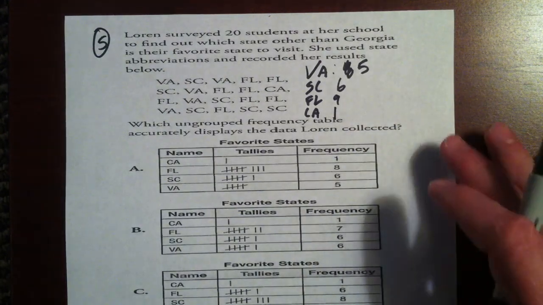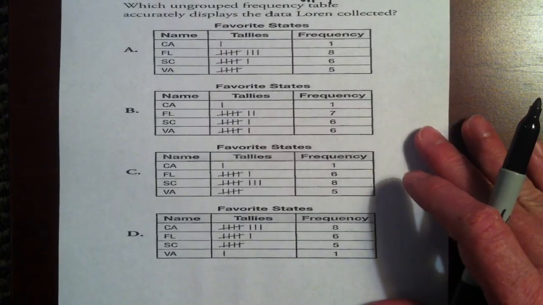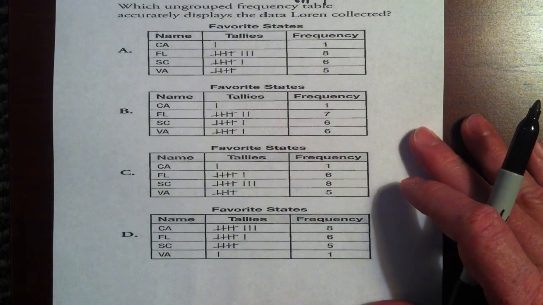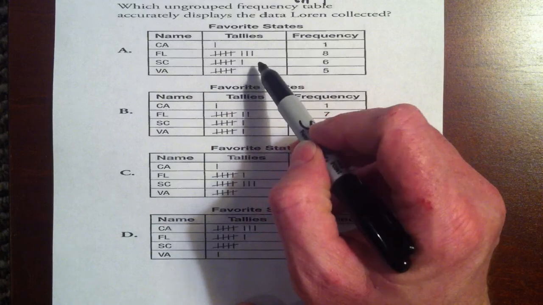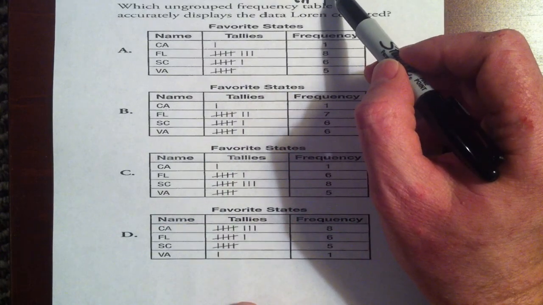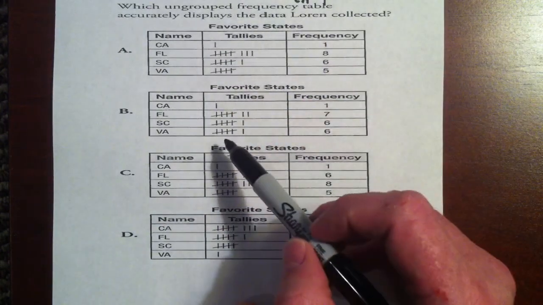Okay. Well, let's take a look at our frequency tables here. Which data represents this? Let's take a look at the first one. California, 1. Okay. Florida with 8. It looks like with Florida we had 9. So it looks like we might be able to eliminate this one.